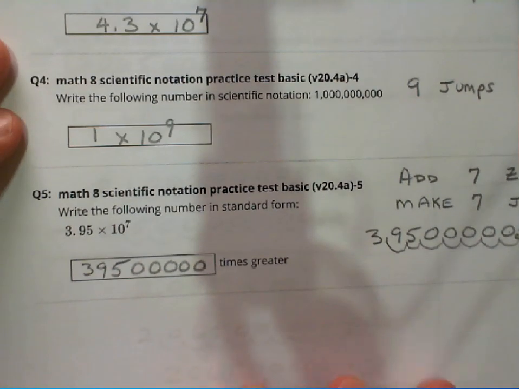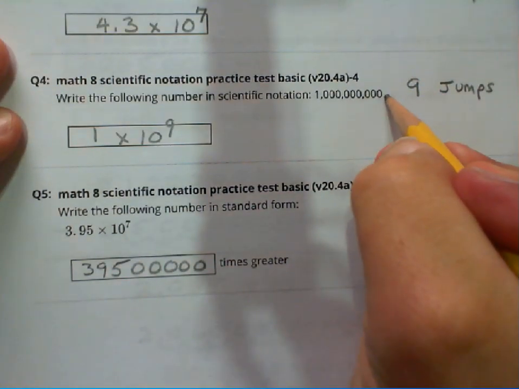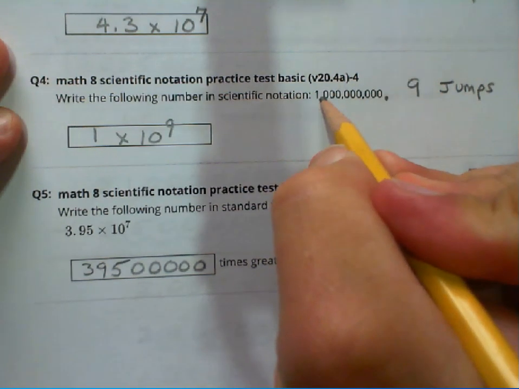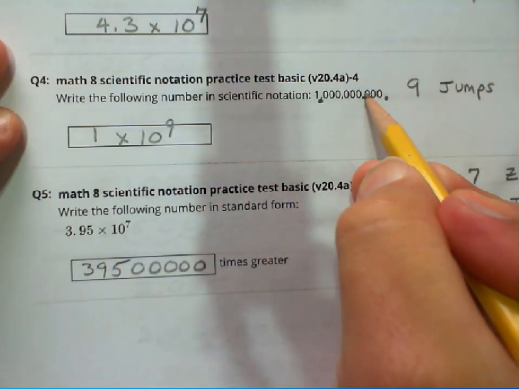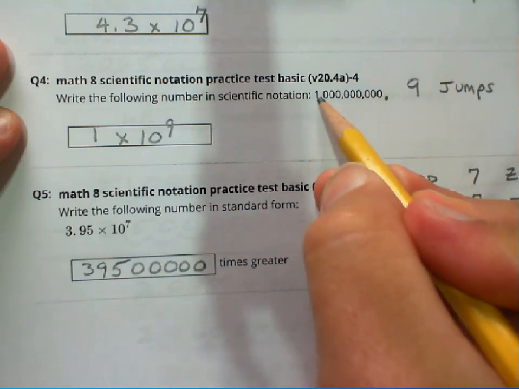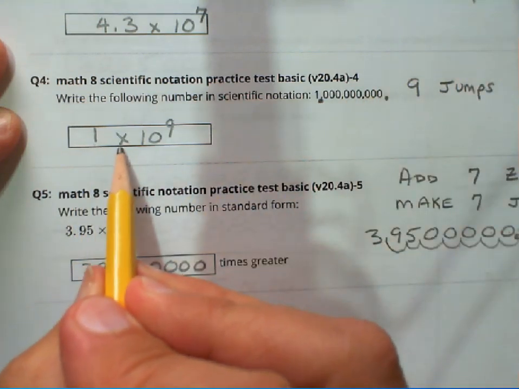Same thing on this one. I know the decimal is currently right here, and it wants to get up to right there. How many jumps is that? 3, 6, 9 jumps. So this is 1 times 10 to the 9th.